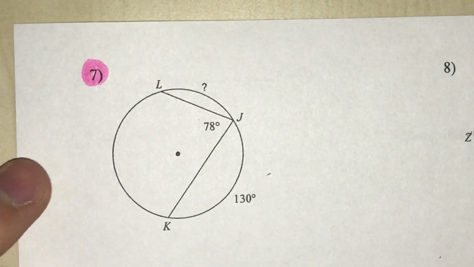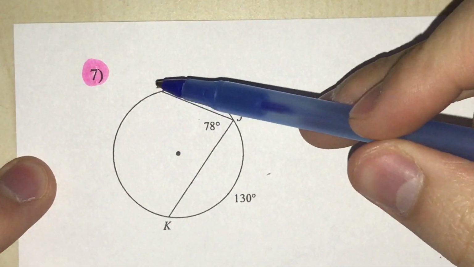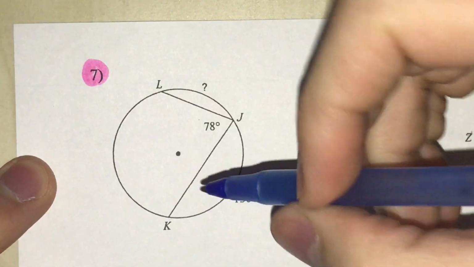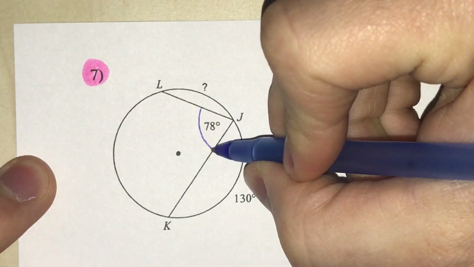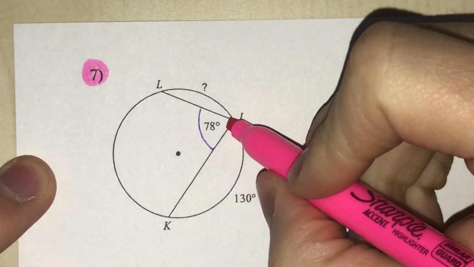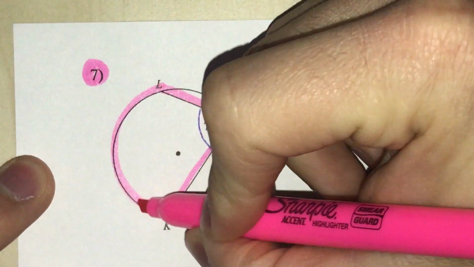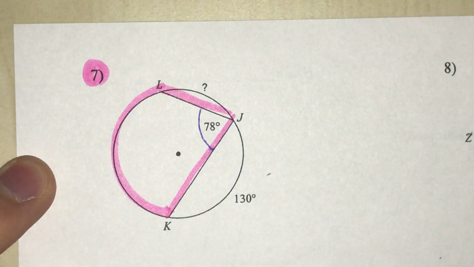Number 7. All right. I want this. I want LJ. Okay? But think about it. If this is 78, that angle is opening up and making this arc. The angle opens up and makes that arc.